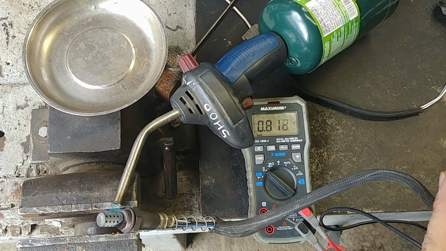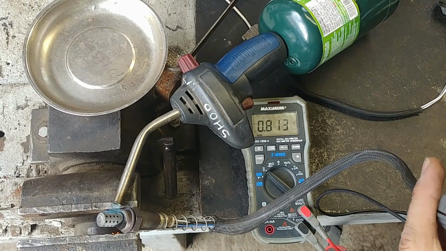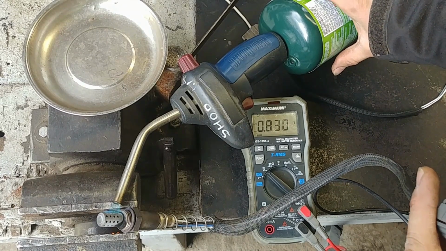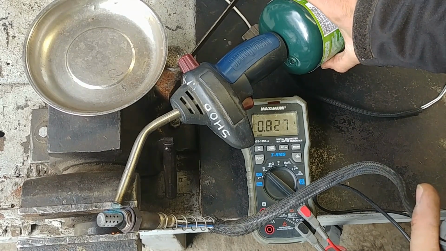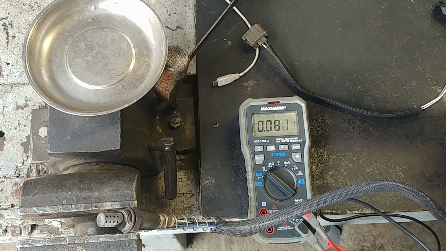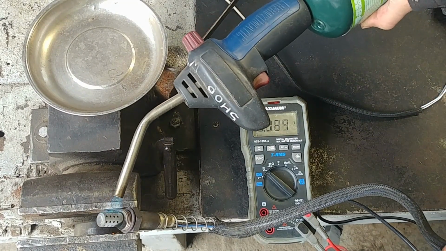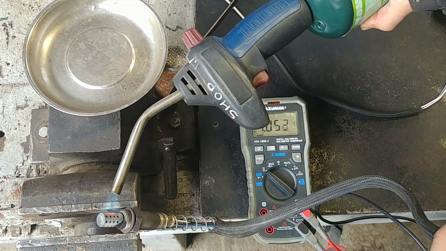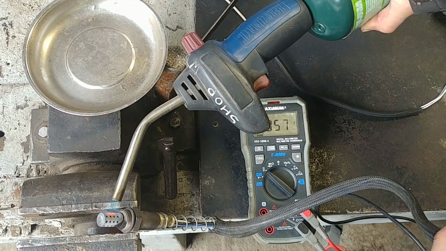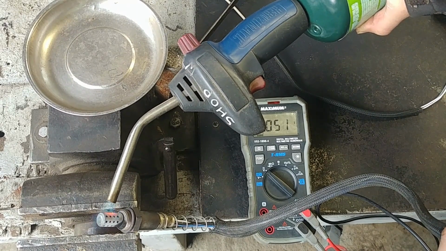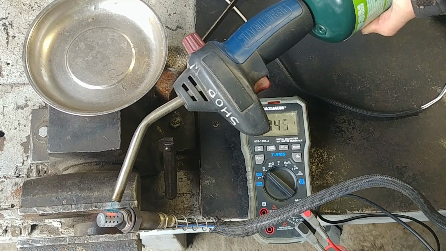Yeah, we have 0.8, and as soon as we pull the torch away, it should drop down to almost 0. With 0, we're going to heat it up. We have 1 volt. It shows that the oxygen sensor is picking up the readings of the amount of oxygen in the exhaust gases.